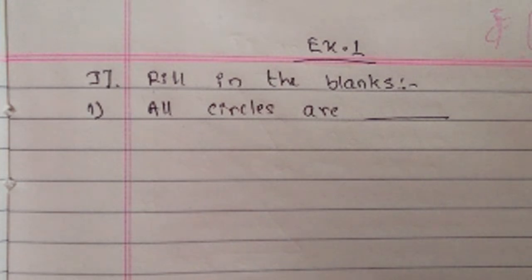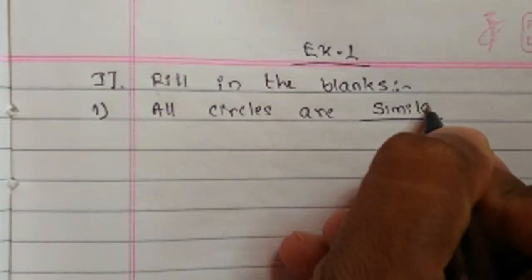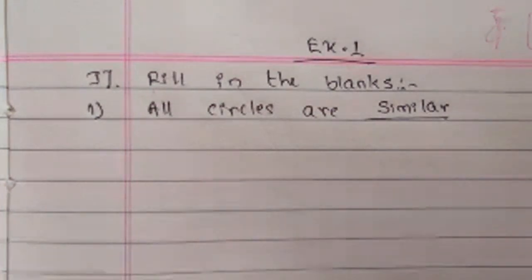But in this case, they consider plenty of circles, but they do not give the radius. So that's why all circles are similar. We don't know the radius, or we don't know the perimeter of the circles.